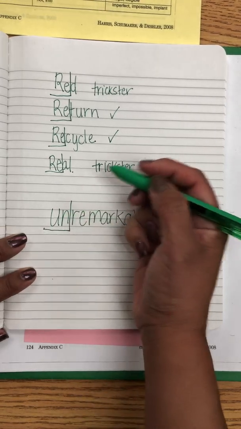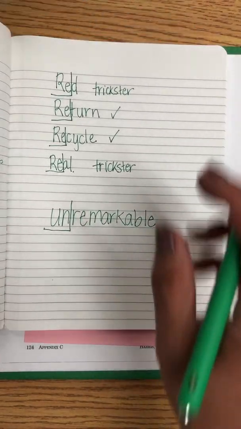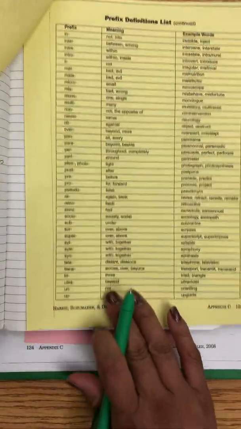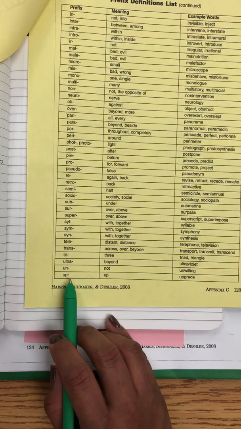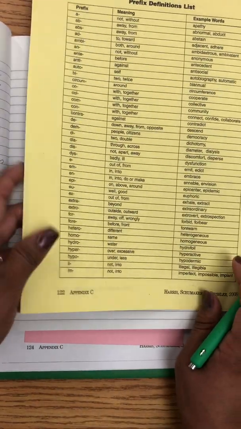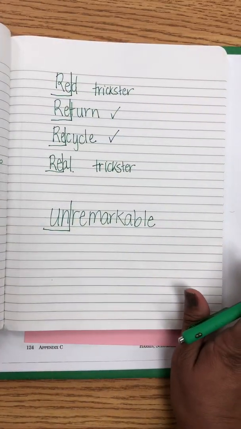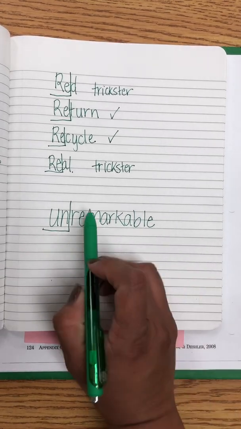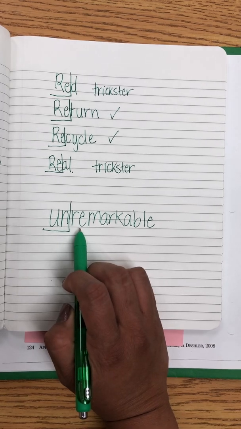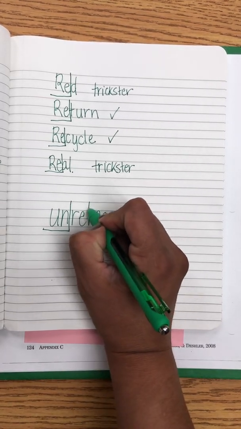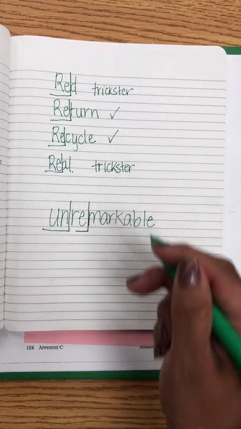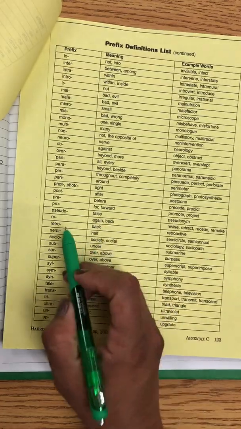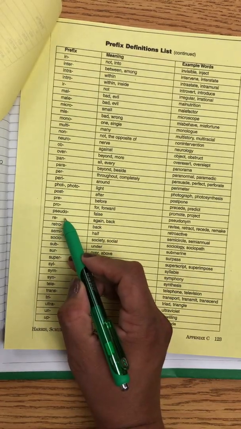And according to my prefix sheet that you also have provided for you, un is a prefix. But there's a few instances where we have 2 prefixes, and that is called a compound prefix. And in this case, we do have another prefix, and we have the prefix re. And again, if I look on my prefix sheet to verify, re is also a prefix.